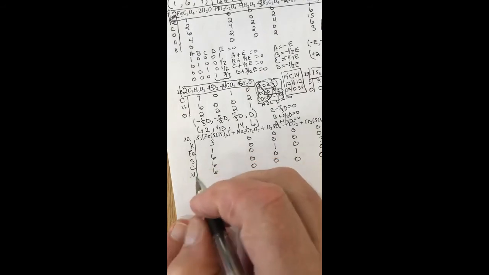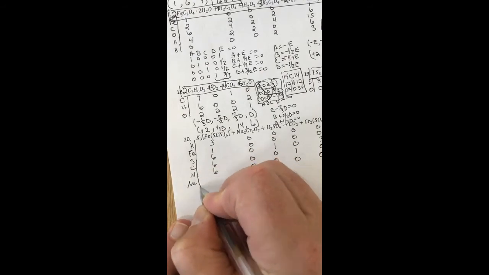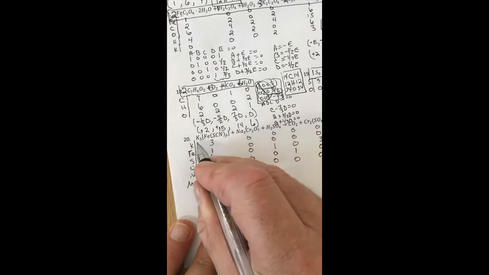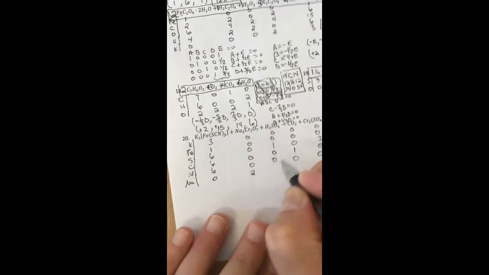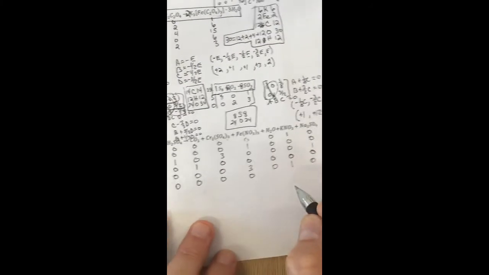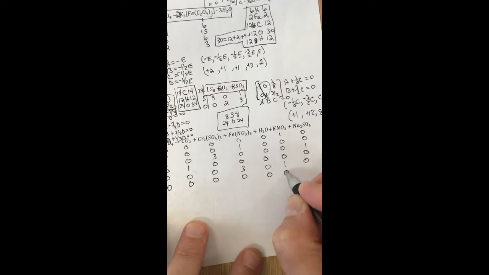How about what's next? Sodium. Na, that would be that one. So there's no sodiums in any of that, but there's 2 of them there. 0, 0, 0, 0, 0, 0, and there's 2 of them there.